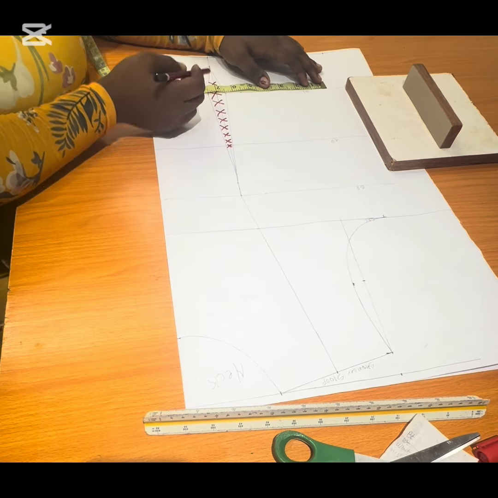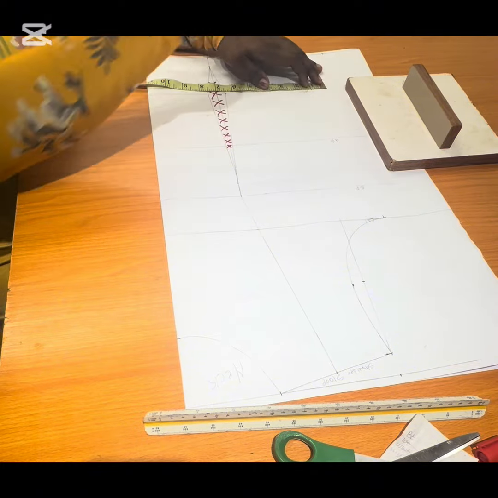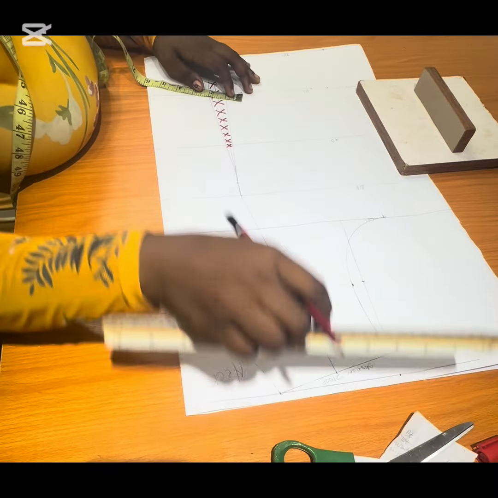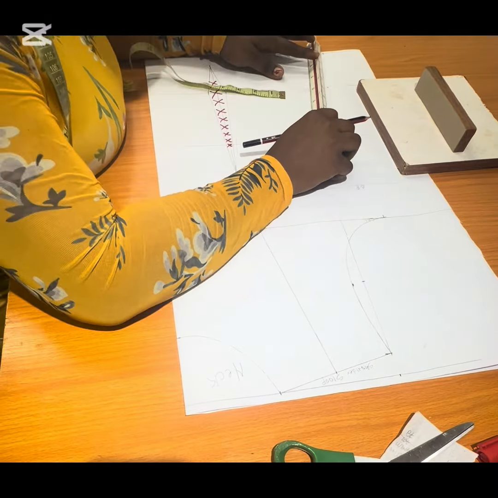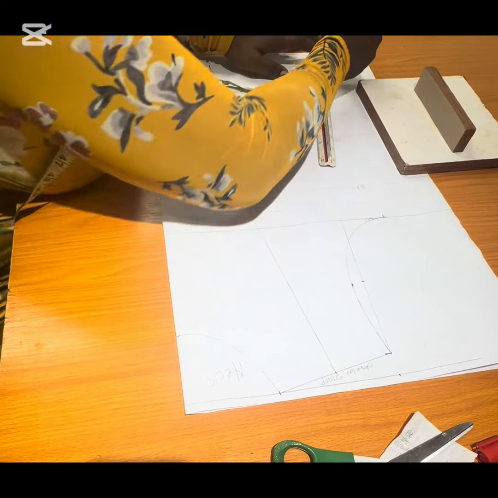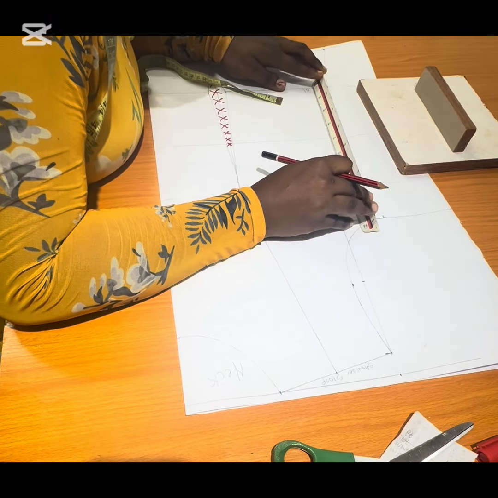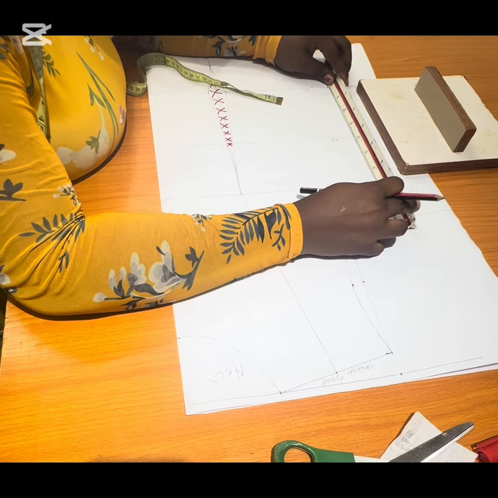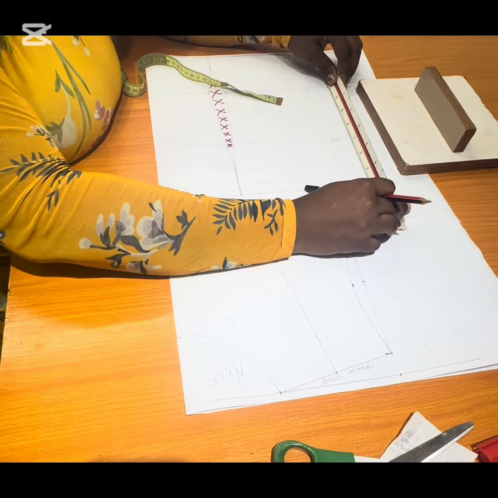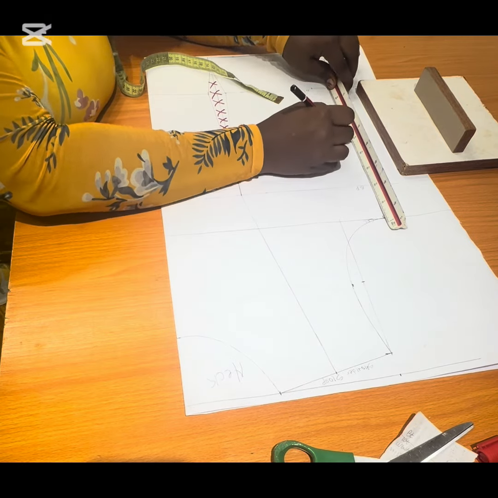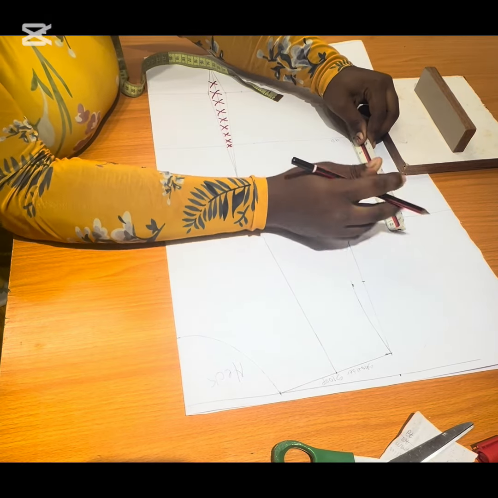I will be adding the 1 inch I took for the dart to my waist measurement. After adding those measurements, I will go ahead and mark my lines together. I will connect my lines together just the way I'm doing in the video. So mark your lines together just like this.